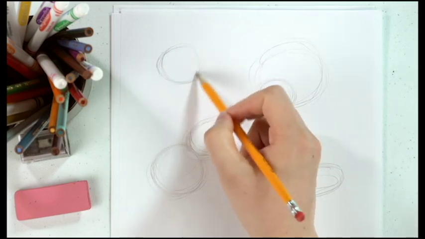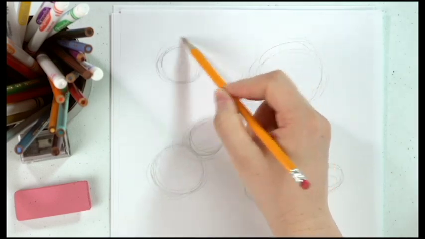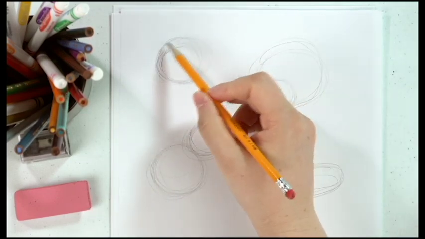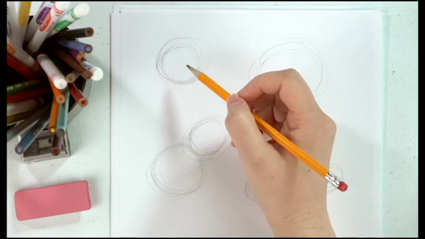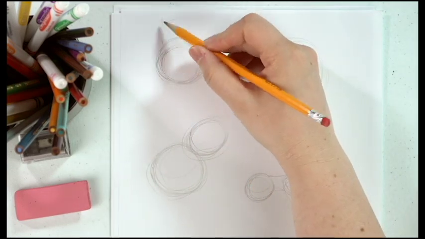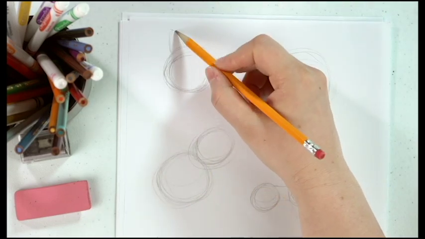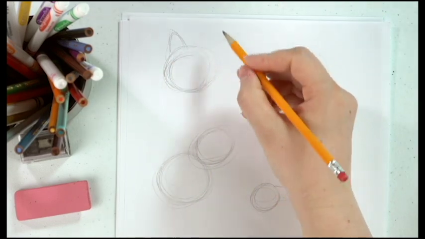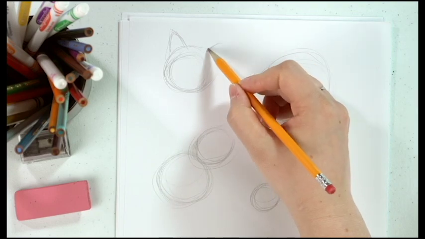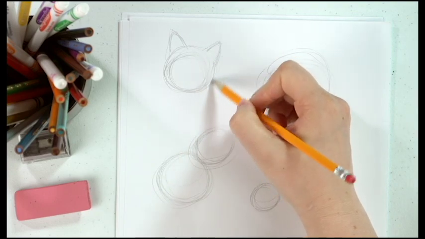So if we start with a basic cat head, I've got this nice circle. When we think about a cat, they've got their classic ears, and they're not too pointy. They're actually a little rounded.